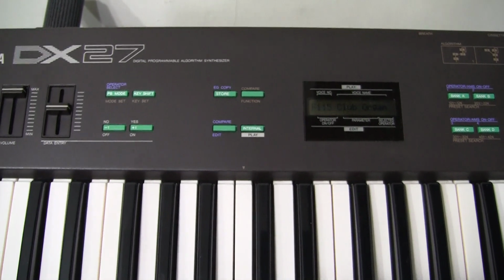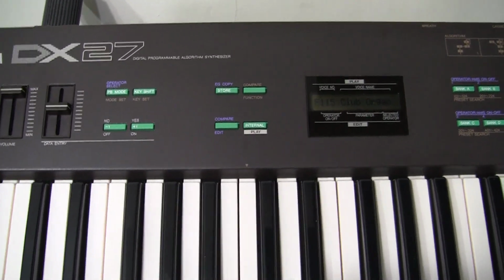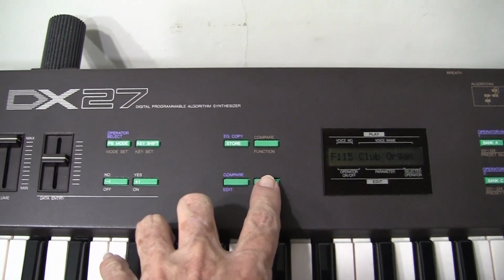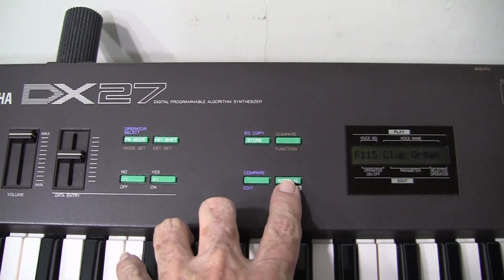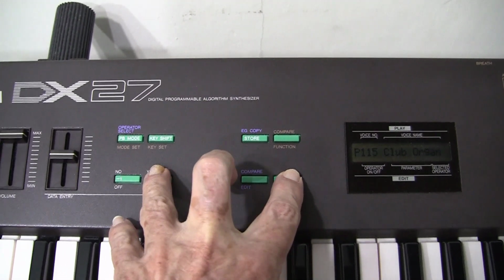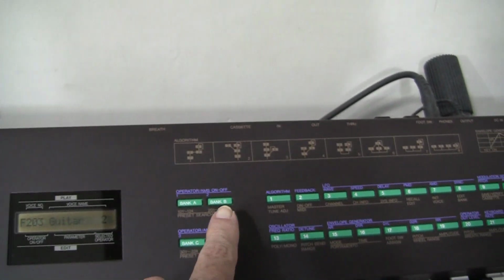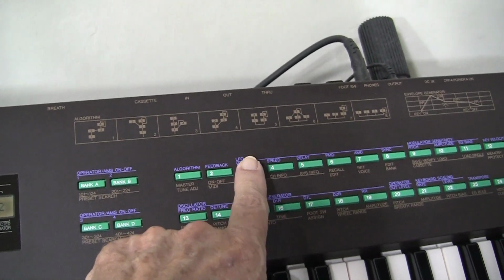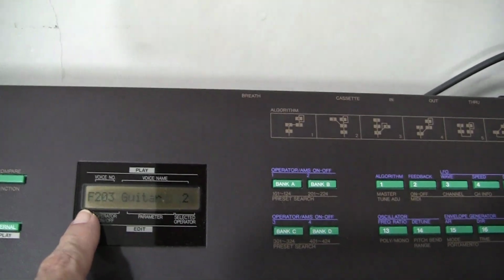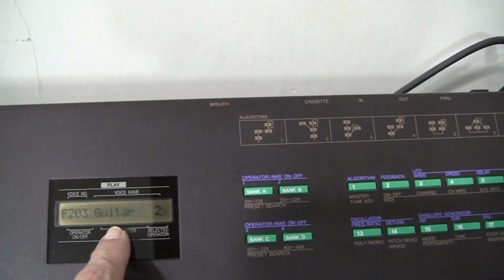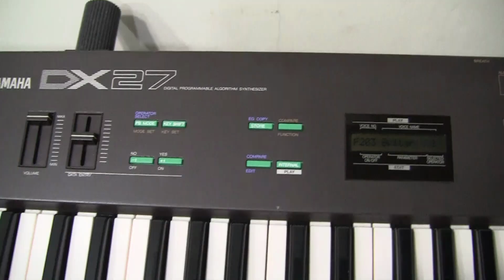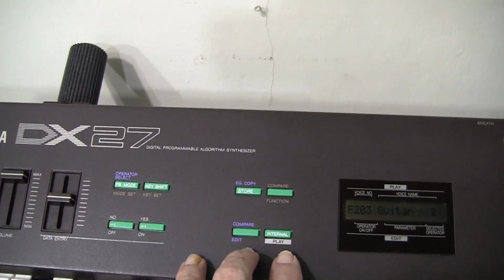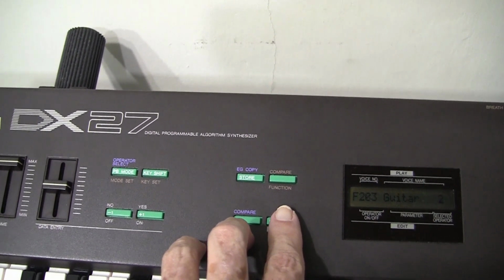To access the shifted or shift bank preset voices, I must hold down this internal button and press yes or plus, followed by a bank number and then a voice number. See, I have F203 guitar 2.